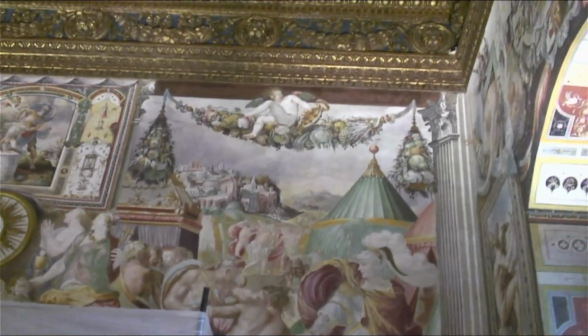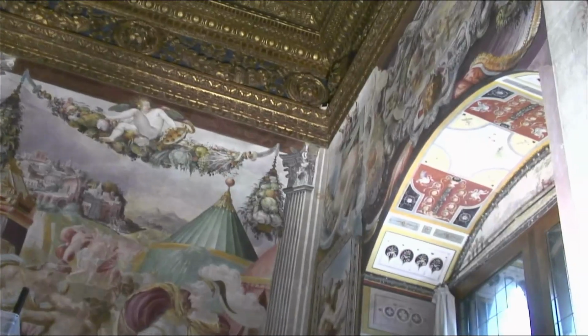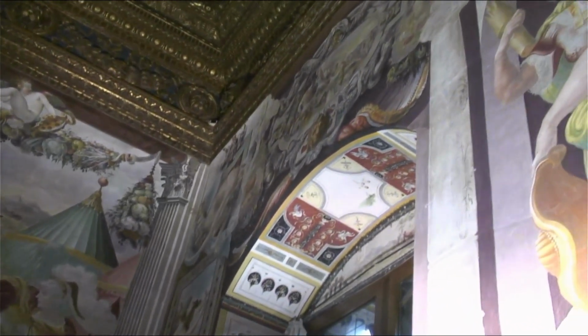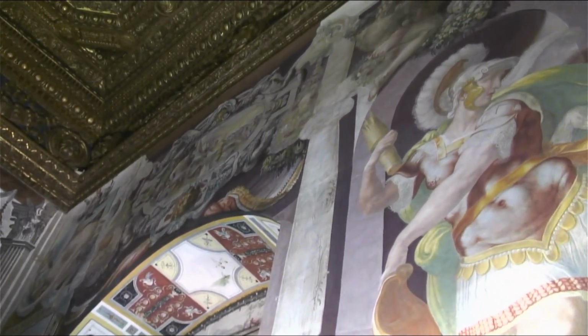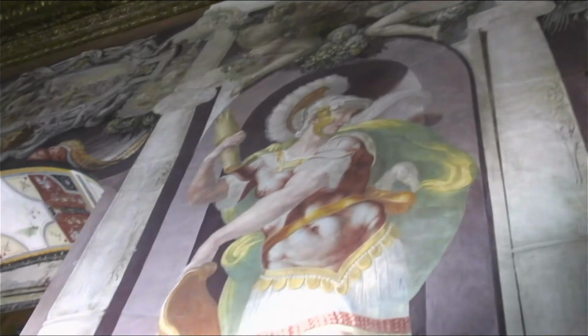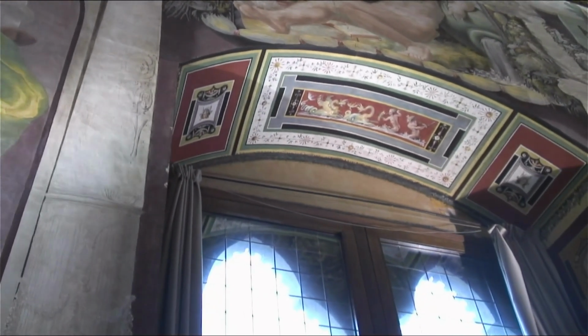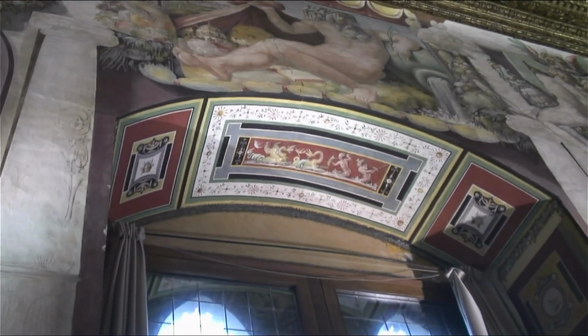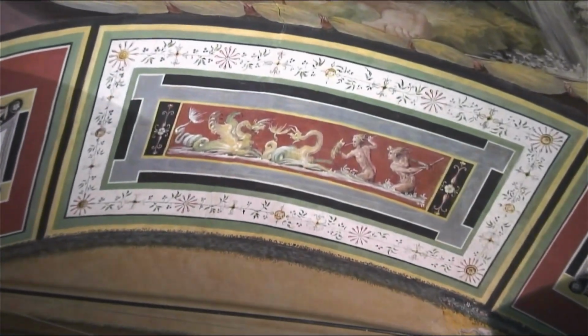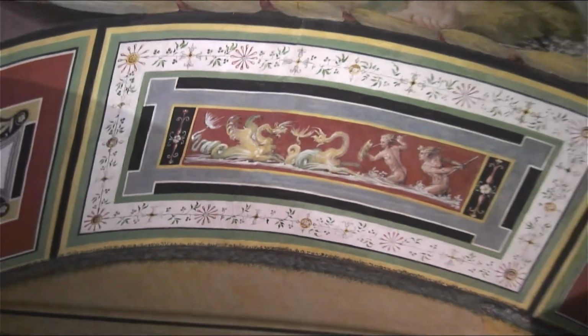It's a window. These frames are of course like movies, like Giuliano and Benedetto.